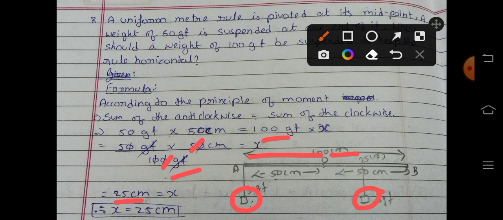To adjust the ruler, it's not that if I'm getting 100 here, I can place it at 100 centimeter. Again it will start to tilt in the clockwise direction. So if a weight is more, it takes less distance compared to the other weight if that one is lesser. Remember this.